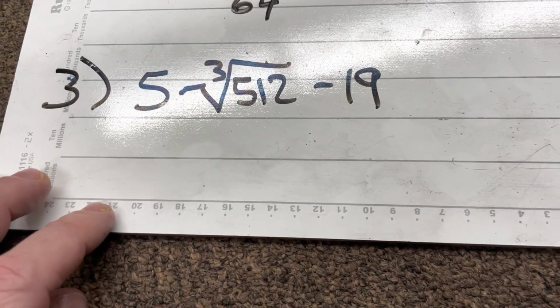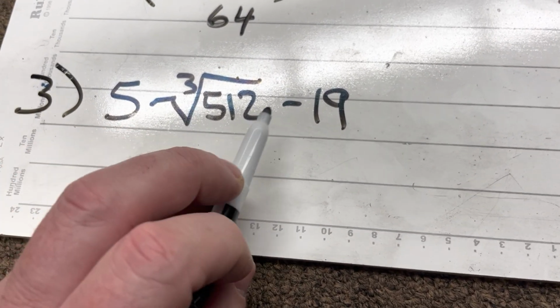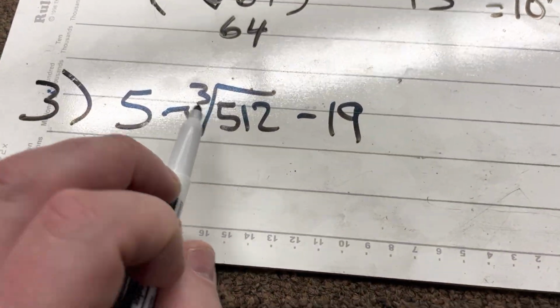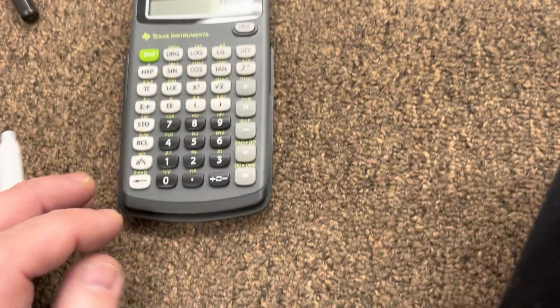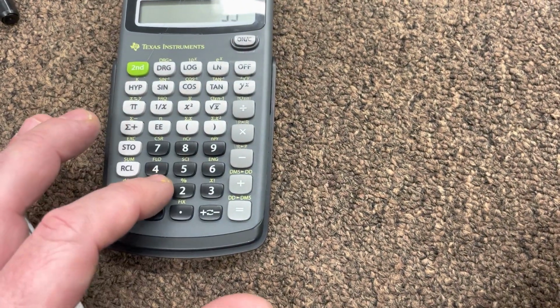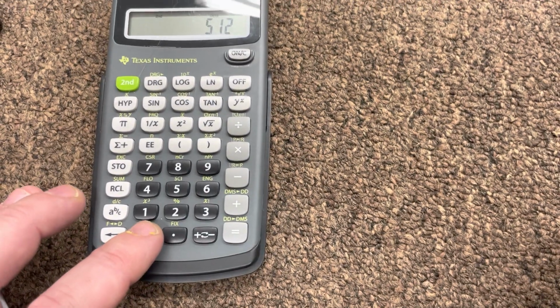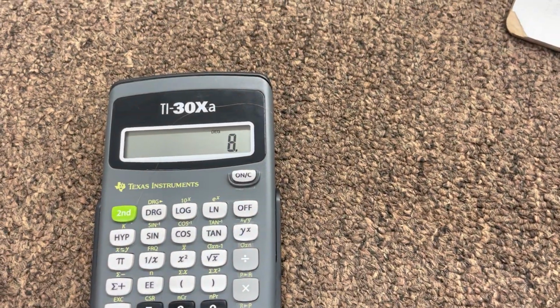Now, 5 times the cube root of 512 minus 19. Let's first worry about the cube root of 512. Let's clear our calculator. Let's go 512, second function, cube root, I get 8.